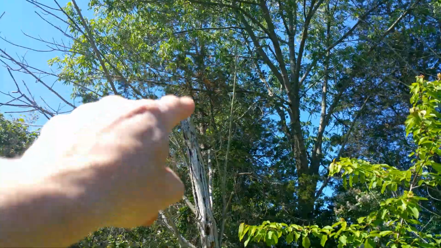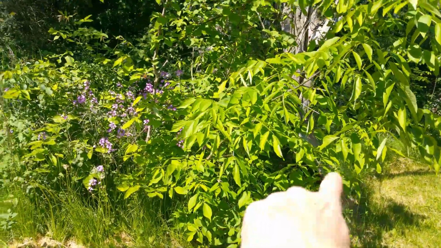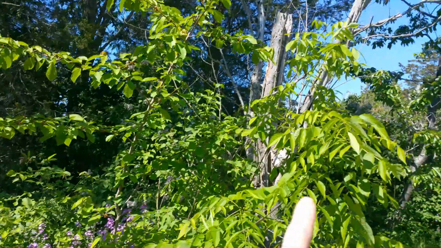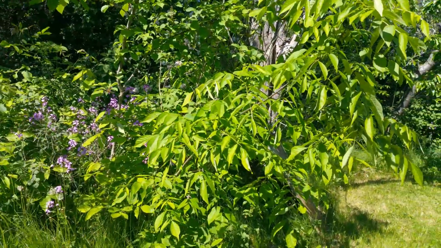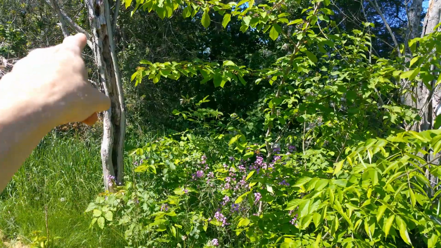This tree used to be healthy. They've dropped dead and nothing used to grow in between them. Now these trees are growing here. If you understand what that means, you know that that beam died.